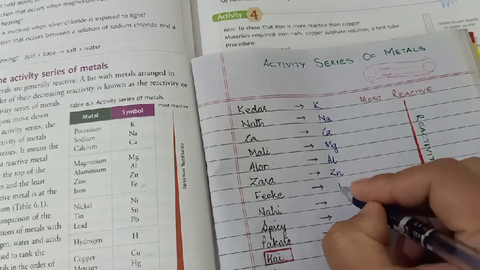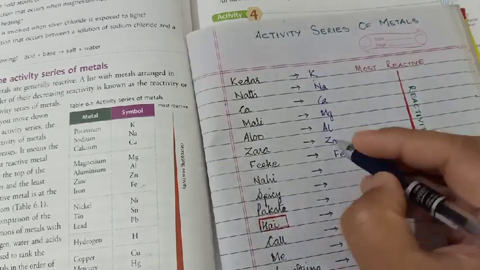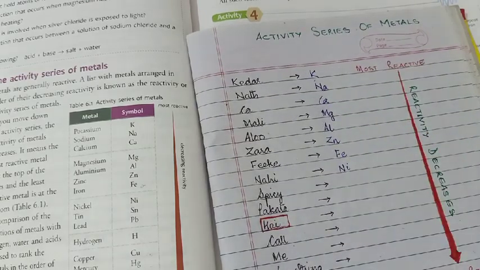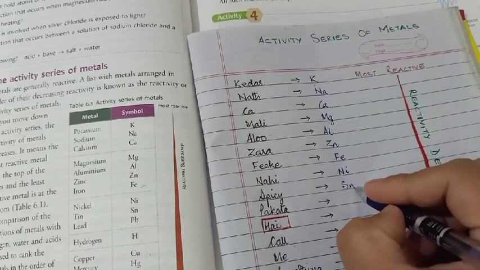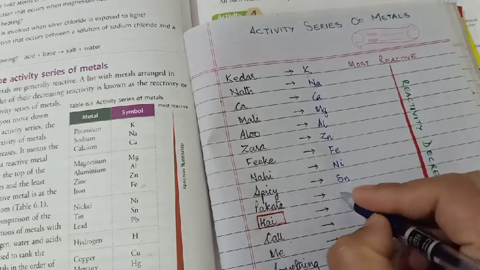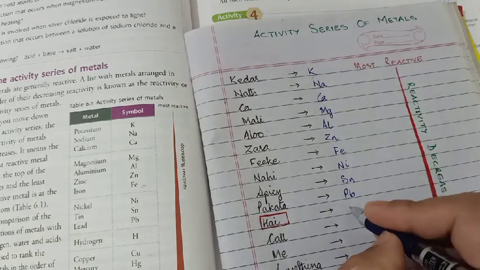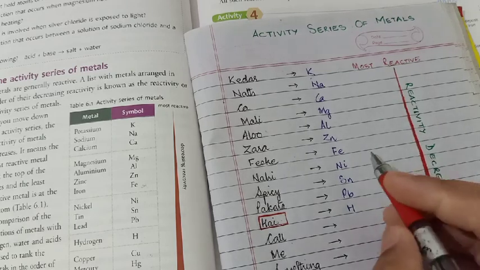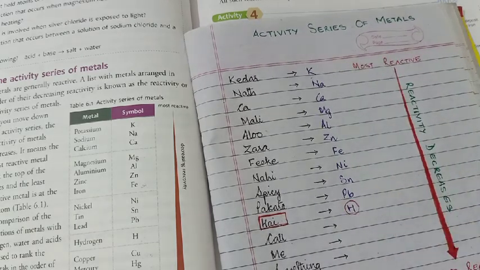Fiki, so F, we'll take it as iron. Nahi, so we'll take N and I, so this is nickel. Then spicy, so from S we'll take Sn, tin. Pakata, so from Pakata we'll take P, so this is Pb, lead. Now He, so we'll write this as hydrogen. So this is our hydrogen. This is the only non-metal present in this activity series.